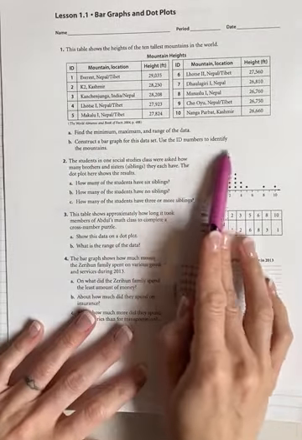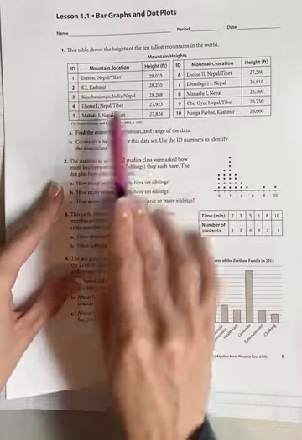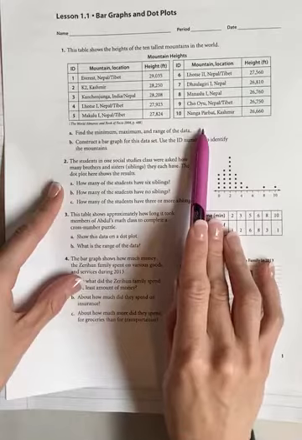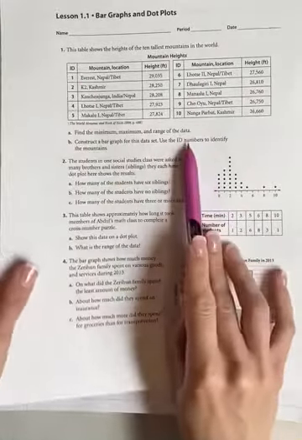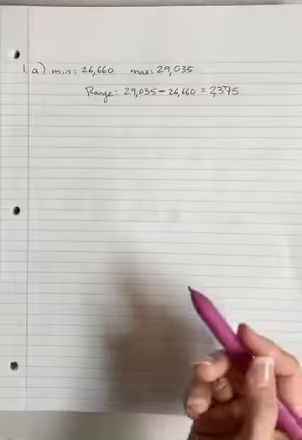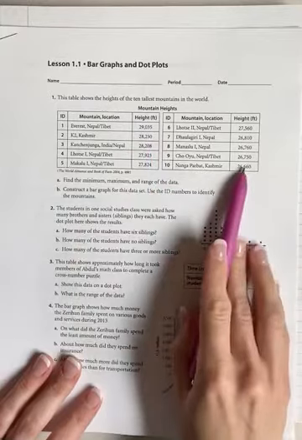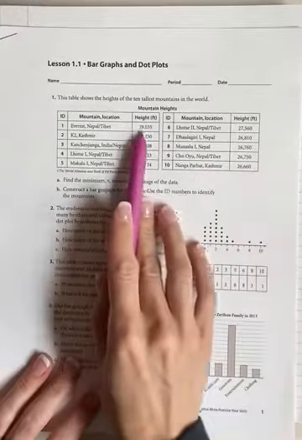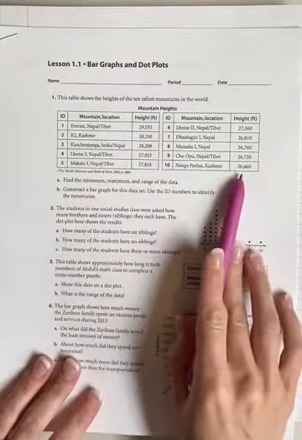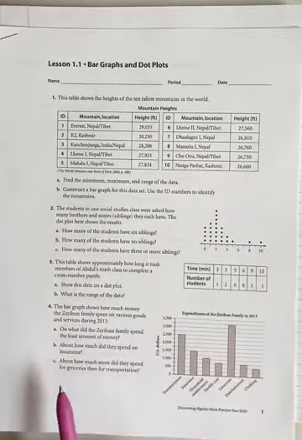Okay, so then part B says, construct a bar graph for this data set. Use the ID numbers to identify the mountains. What's nice about that is we don't have to write down the names of them. In the graph, we could just put 1 through 10 to identify which bar represents which mountain. If we're doing this, we obviously don't want to start at 1 when we're doing our graph. We want to choose values that make sense for the numbers that we have.